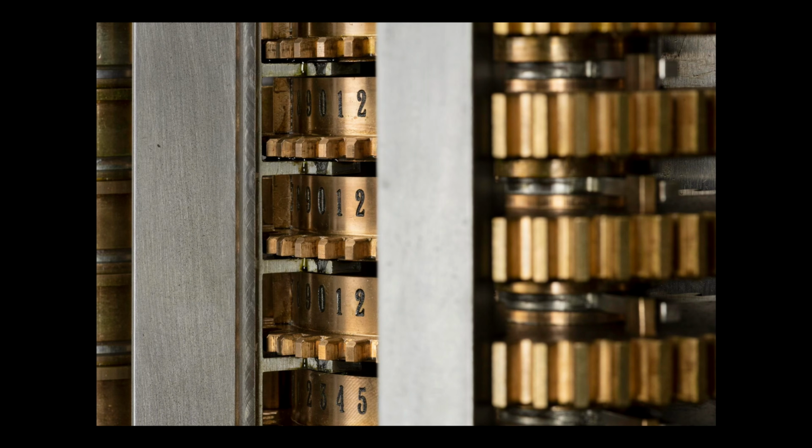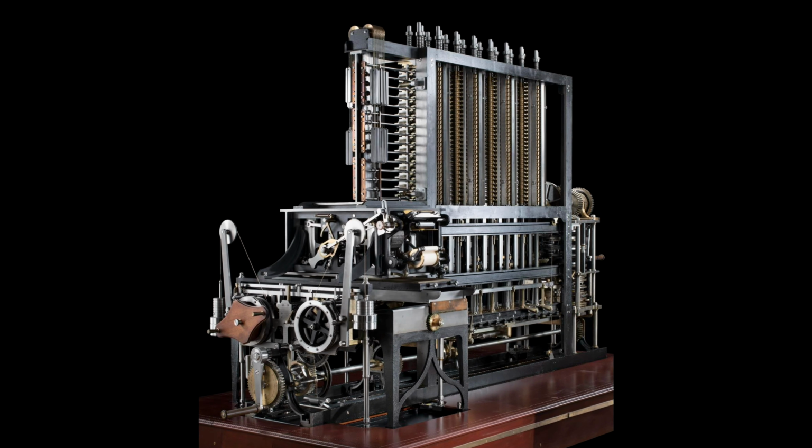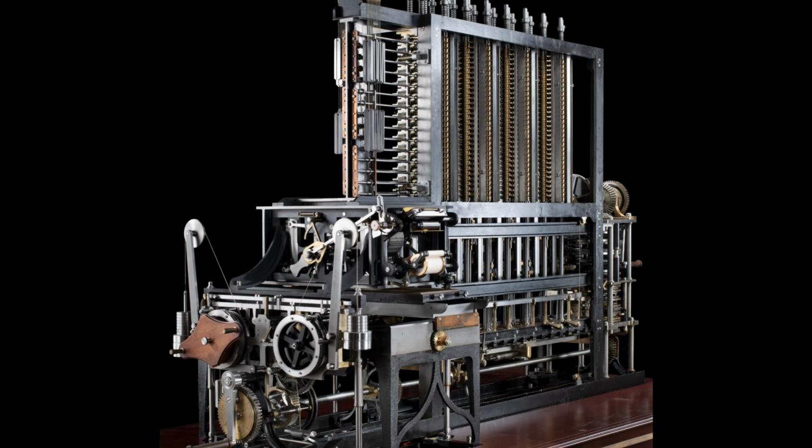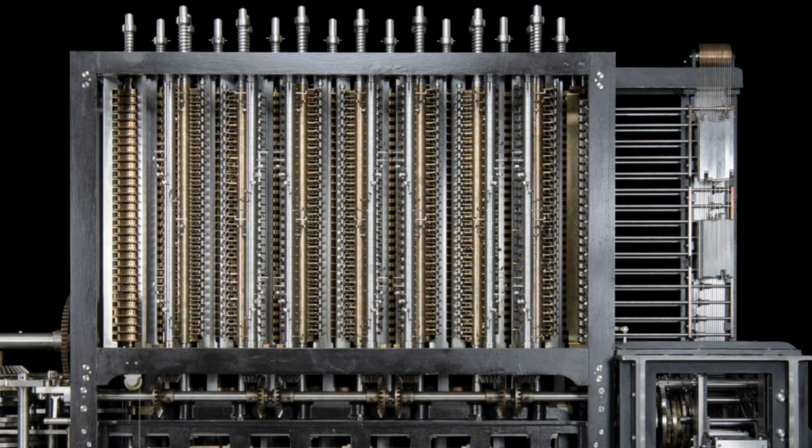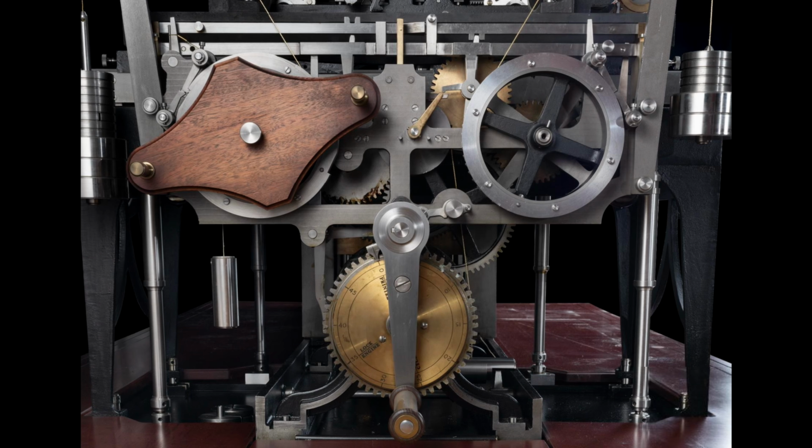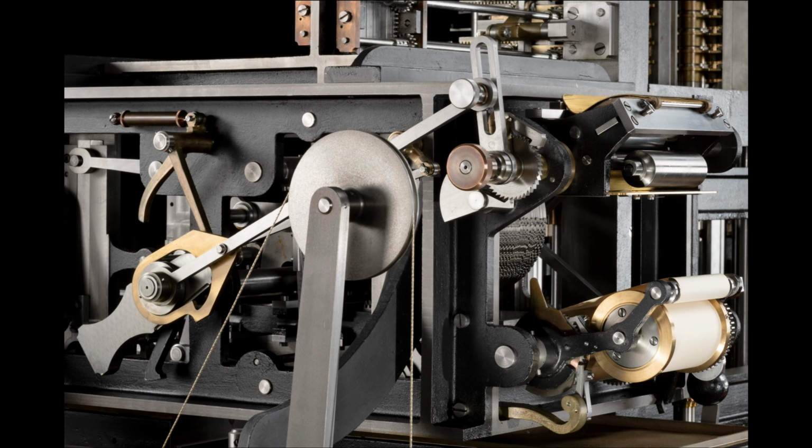Mechanically, the machine is built from vertical columns of digit wheels, each column representing a number or difference in the sequence. These columns are arranged side by side, and the machine proceeds through a repeating operation cycle. First, it adds the value of one column to the next, propagating the results across the machine, and then it advances the system to prepare for the next step. In this machine, timing is everything.